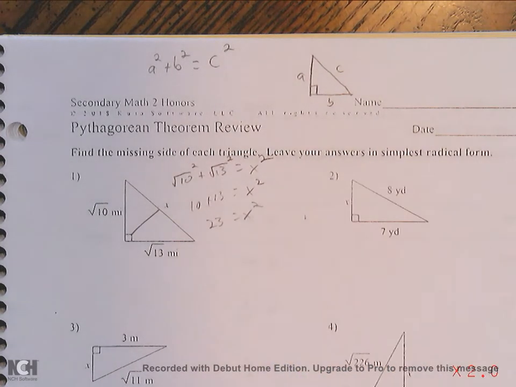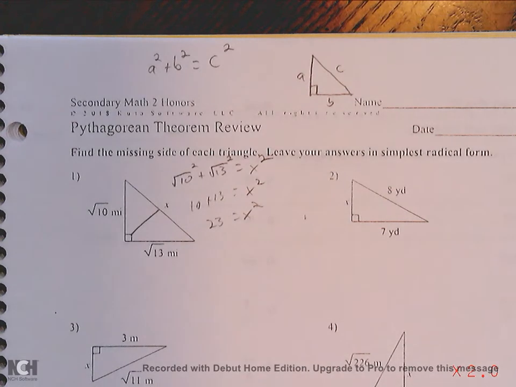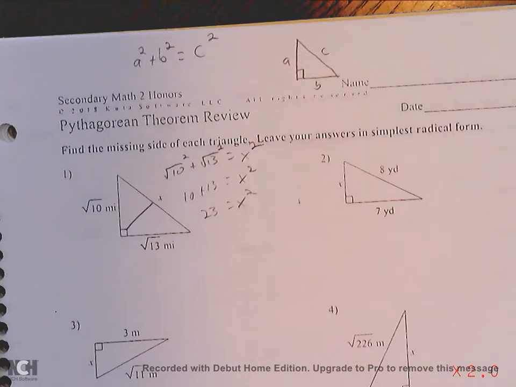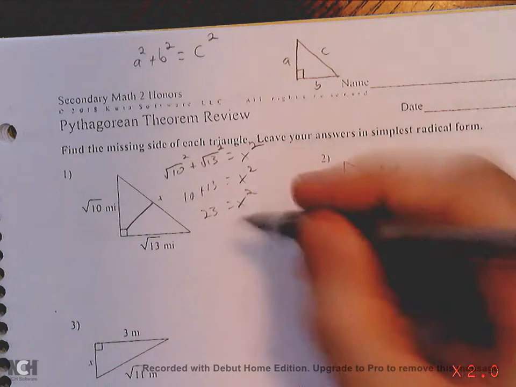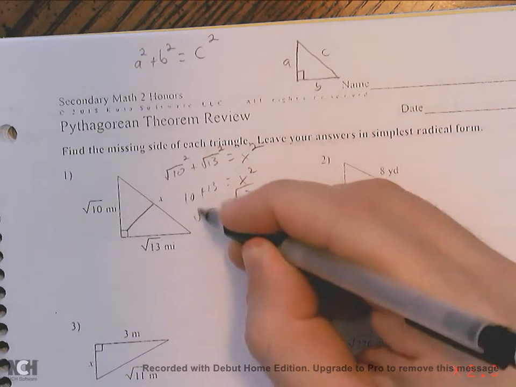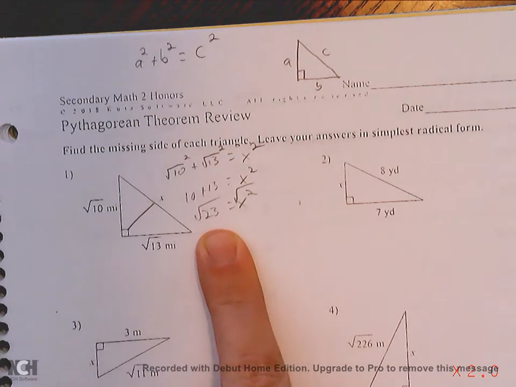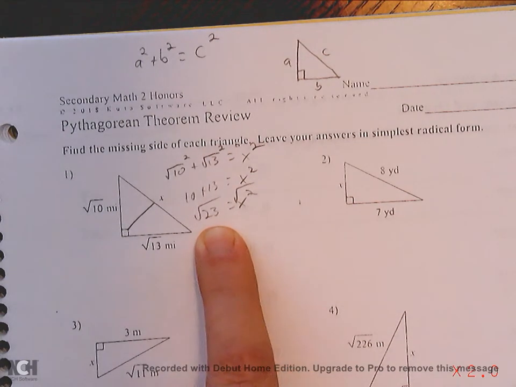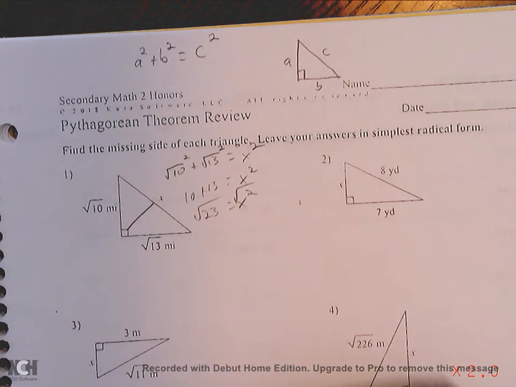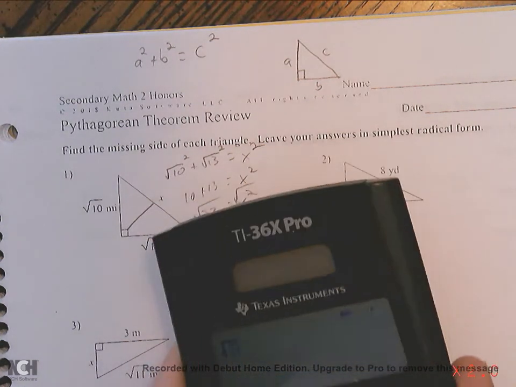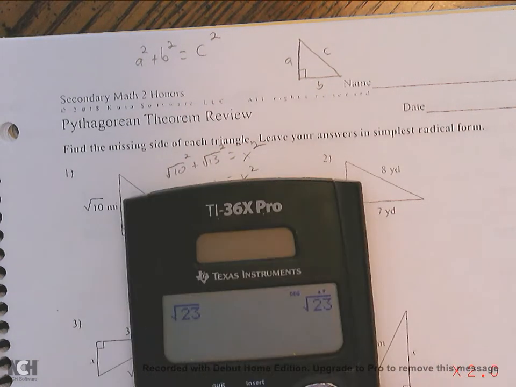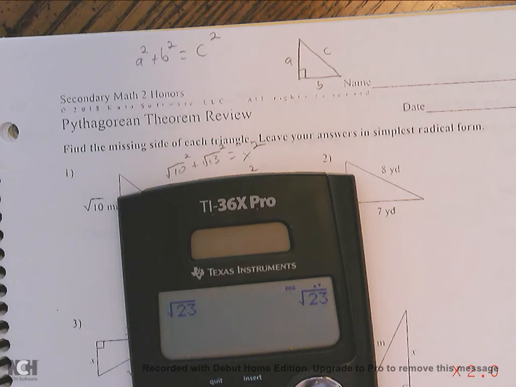Now, am I done? No. Because I need to figure out what x is, not what x squared is. So this is where I square root both sides. Now, 23 does not have a nice even square root, right? If I do square root of 23, I'm going to get the square root of 23.